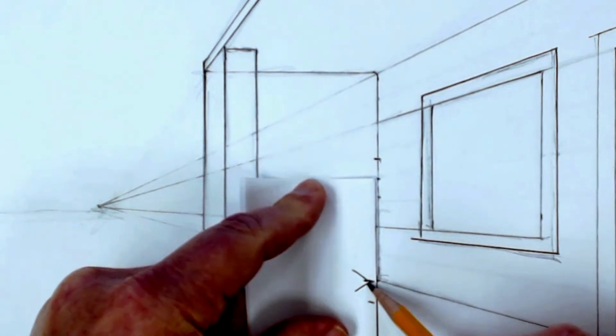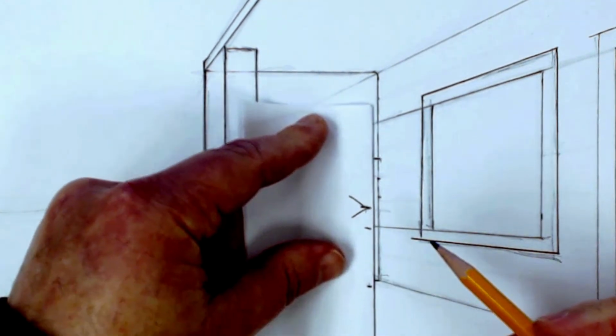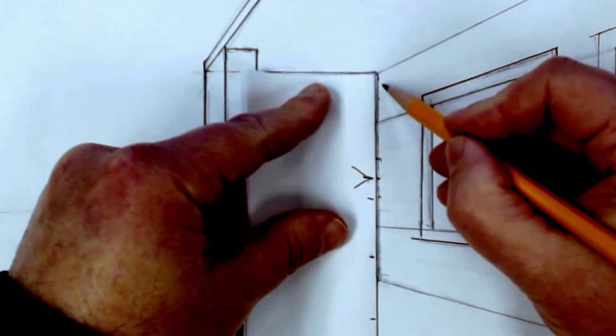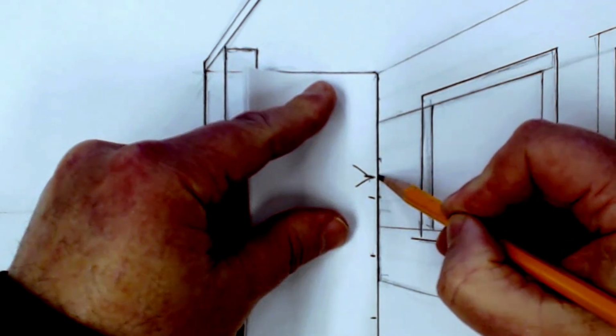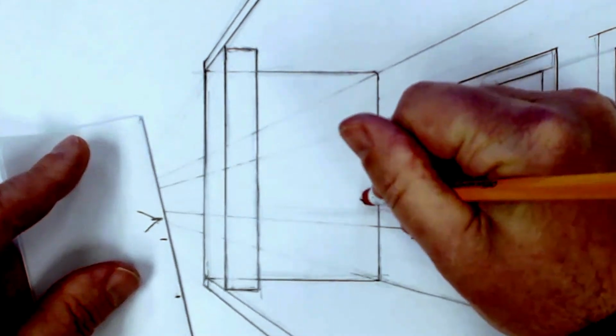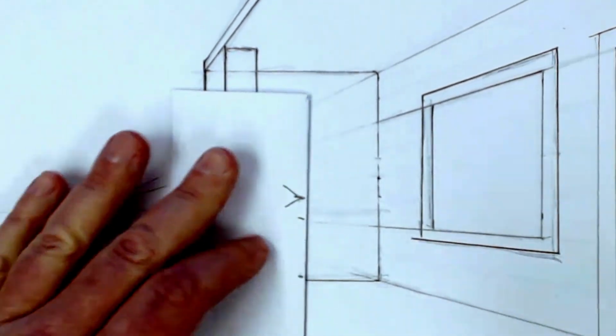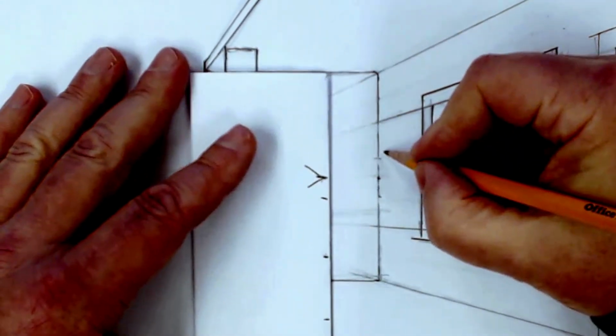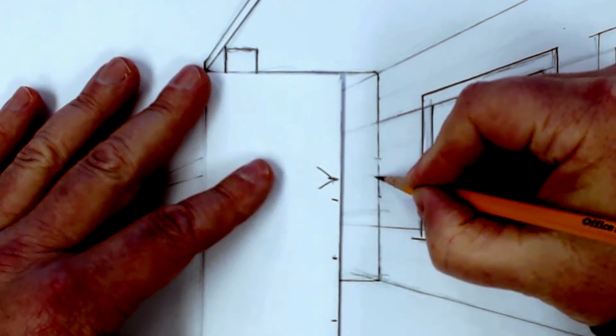All right, how's that? Make a unique mark like before. And I say, okay, how's that looking? Well, that's looking much better, isn't it? So that's a quick and easy way to find the center of something.